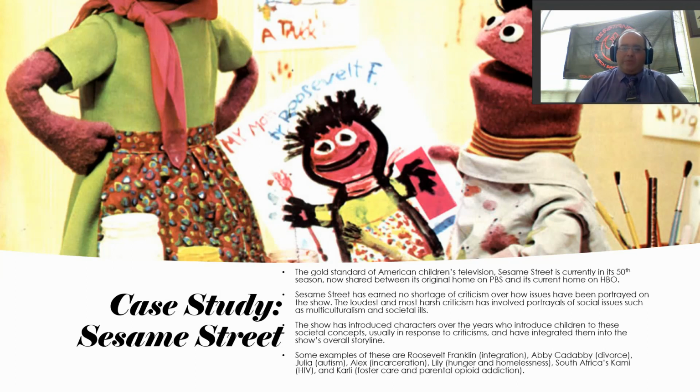Now, over the years, Sesame Street has earned no shortage of criticism over how issues have been portrayed on the show. Typically, the loudest and most harsh criticism for the show has involved portrayals of social issues such as multiculturalism and societal ills. Okay? So the show has, over the years, introduced characters who introduce children to these societal concepts, usually in response to criticisms, and have integrated them into the show's overall storyline. So, it's a big push for diversity and inclusion and integration. Okay? Literally, integration was actually one of the things that got complained about.